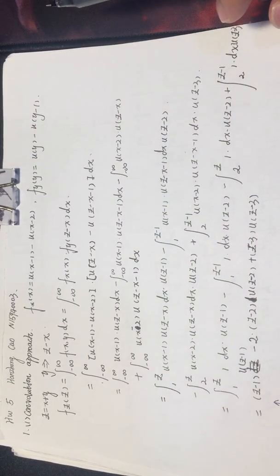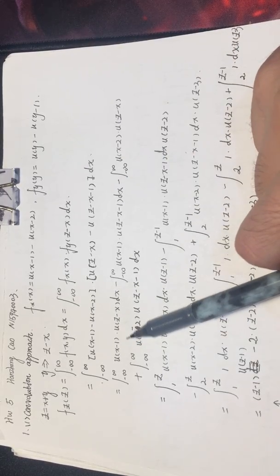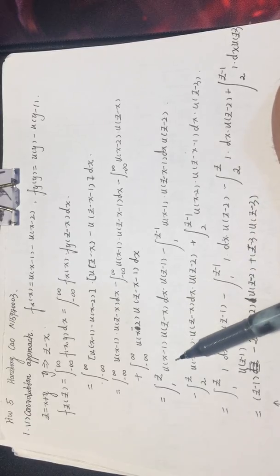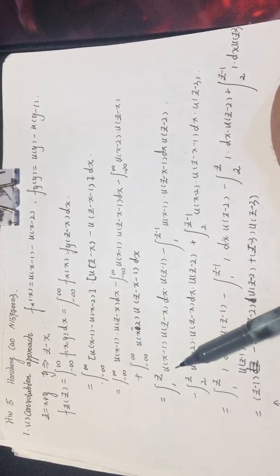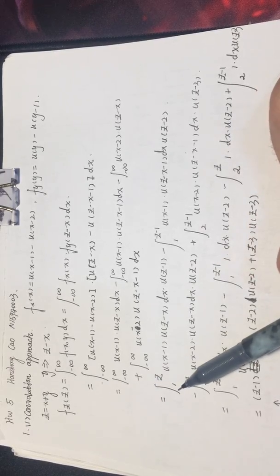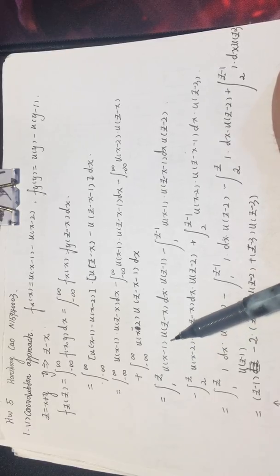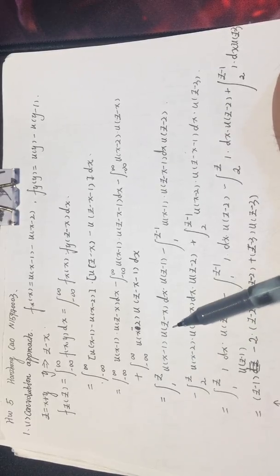But we notice that they are both step functions and their start point and end point are given. So we just replace minus infinity to infinity with the interval where the step functions overlap.